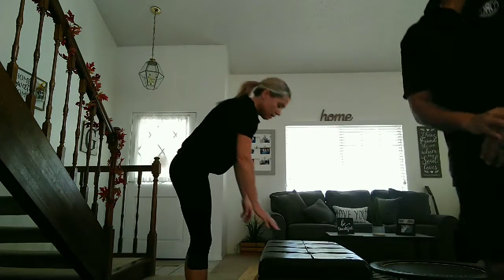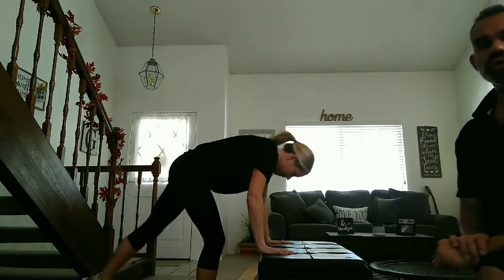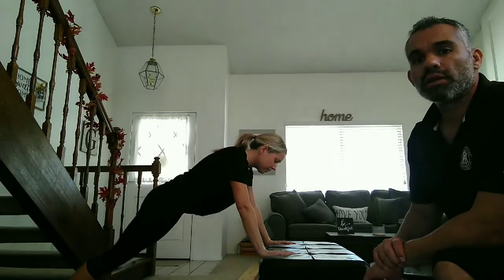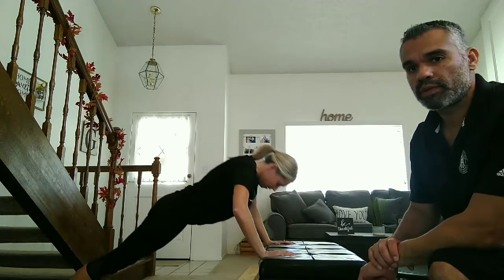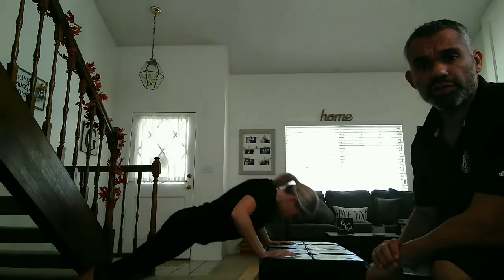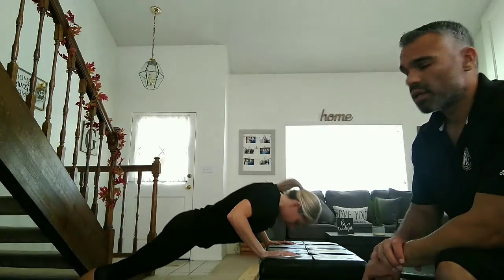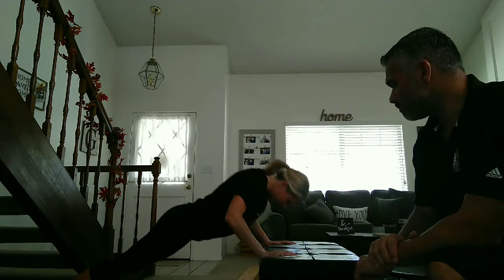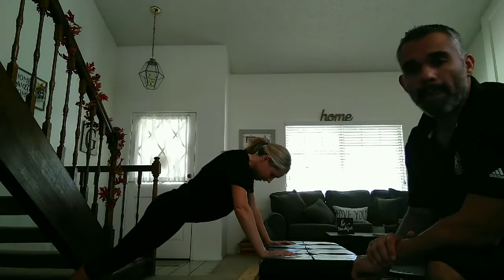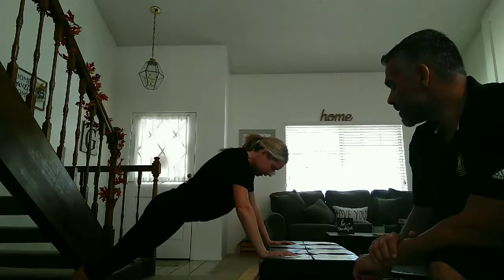Okay, and we're going to perform our 10 push-ups. Switching now to upper body. Go ahead. Very good. Okay, once again, we're hitting the triceps, we're hitting chest, we are hitting actually a little bit of shoulder, front delt as well. Really engaging that upper body. Okay, 4 more to go.